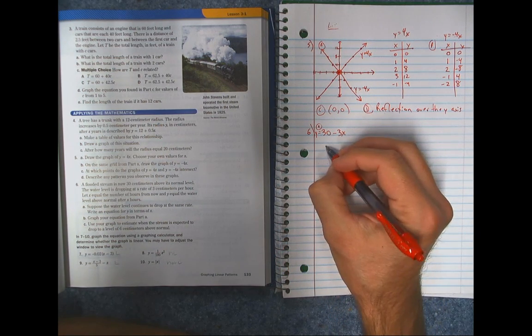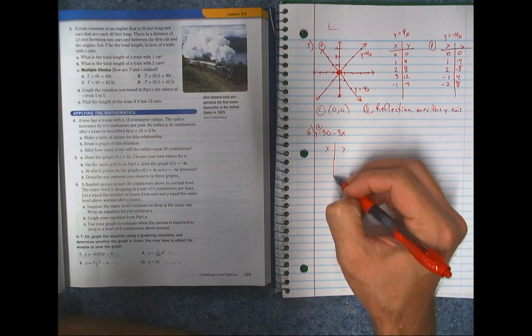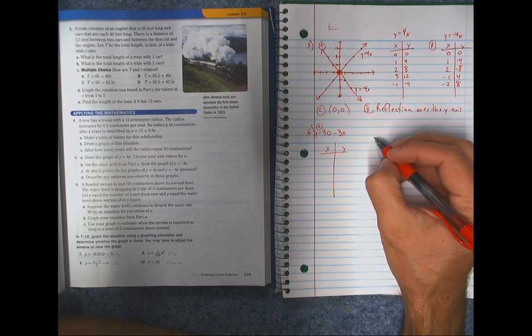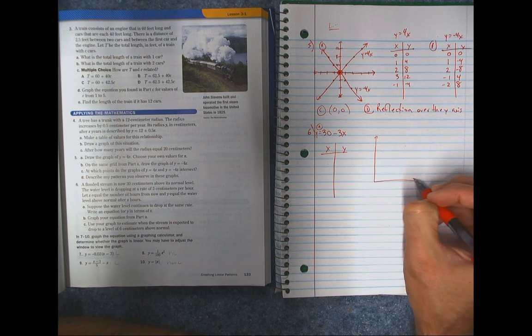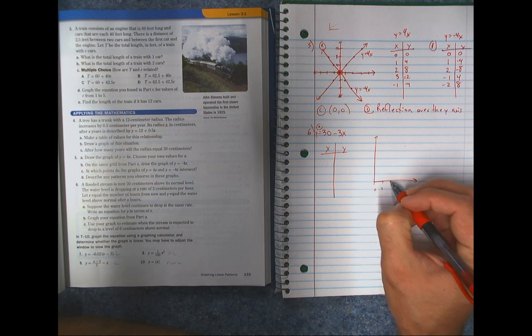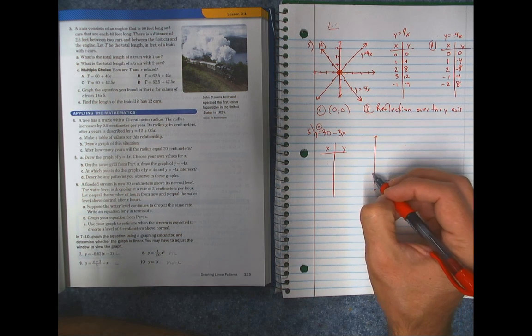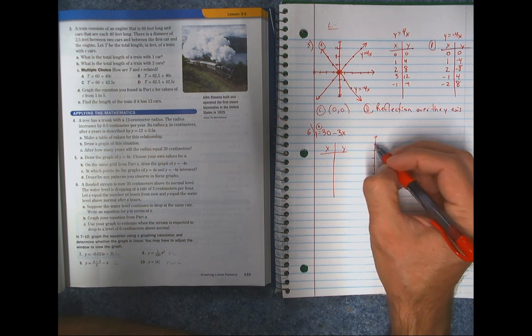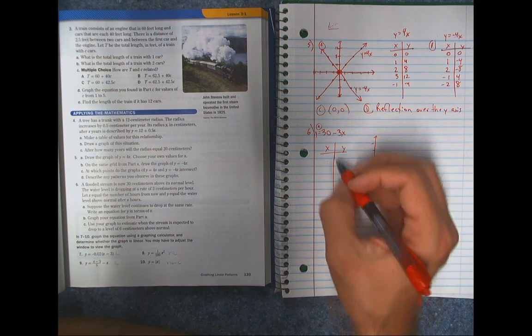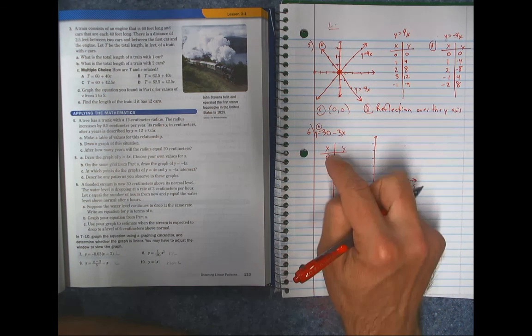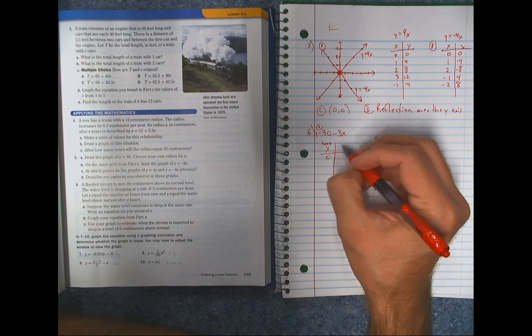So again, what I suggest is you make a quick XY chart to help you graph it. This is not the graph, this is a table, but this helps you graph it. So we're going to count by hours on the bottom, 1, 2, 3, 4, 5. And we want to know what's the height. And we'll talk about how much we want to label these in a second. So when x is 0, x is your hours, and y is your height.